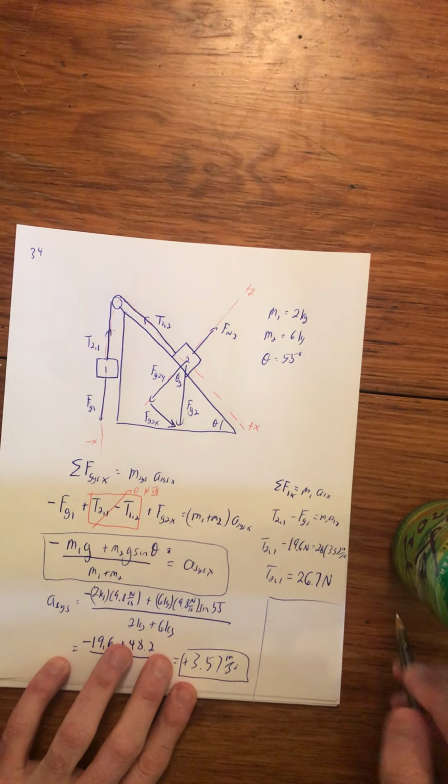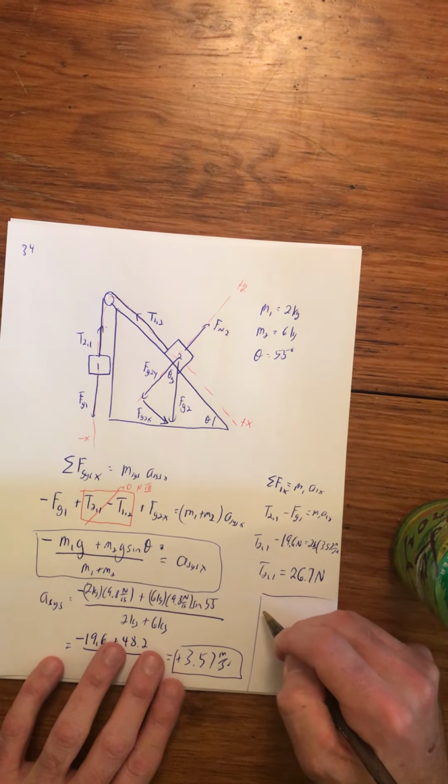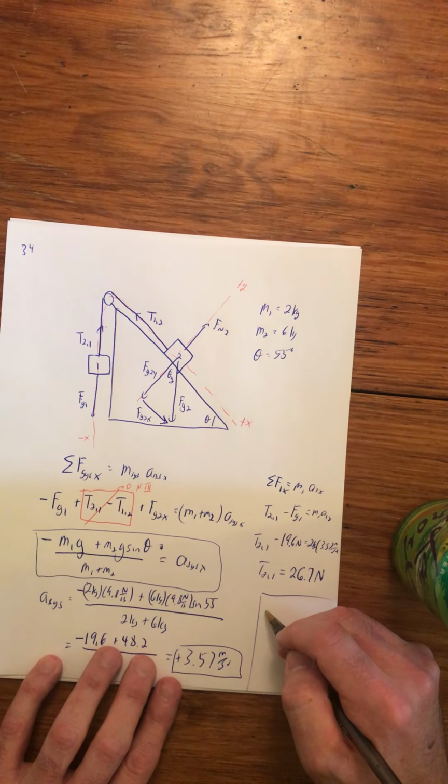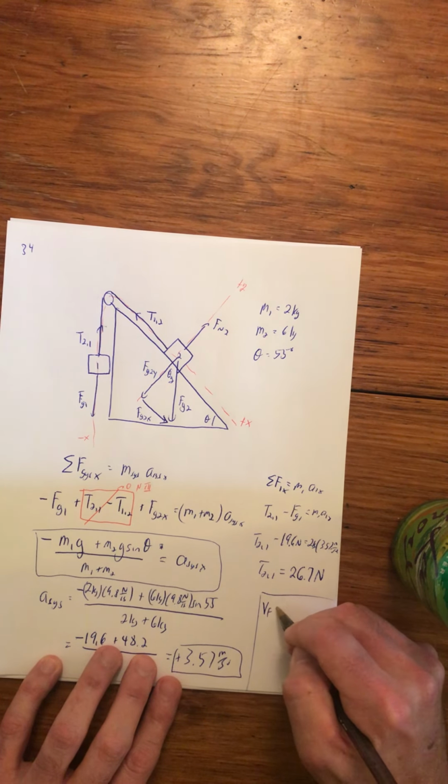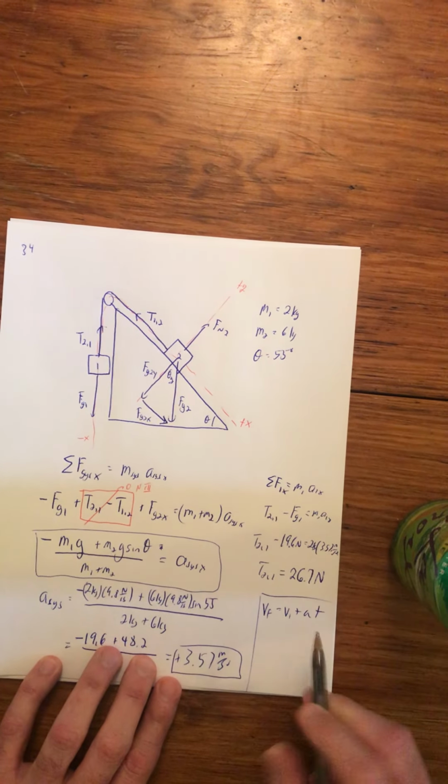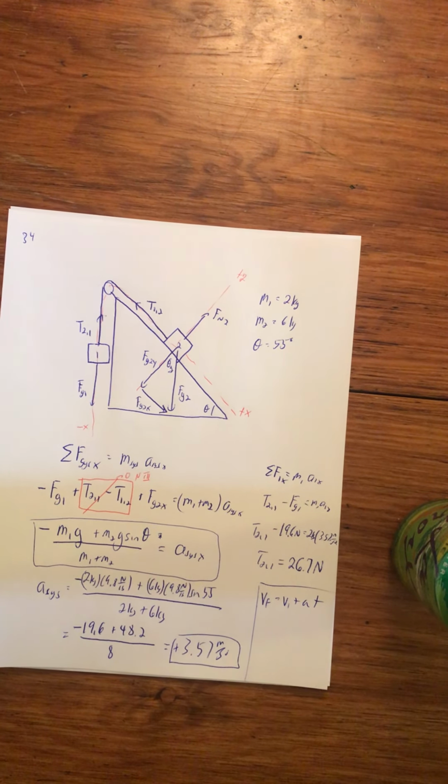34, just to finish it off here, they want the speed after 2 seconds. I would just do Vf is equal to Vi plus at. Vi is equal to 0. a is 3.57 meters per second squared times 2. So kind of trivial there. So there you go. So just a little kinematics just to finish it up. So with that being said, there are systems problems connected by tensions.